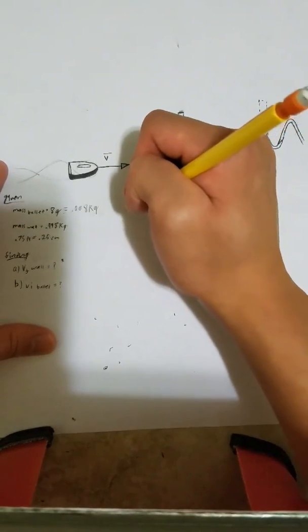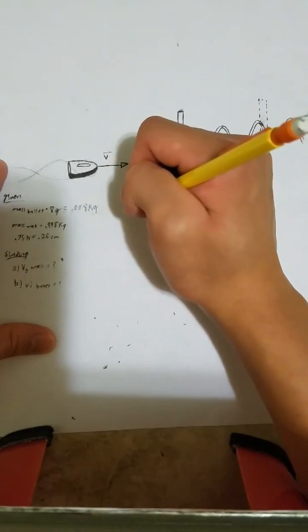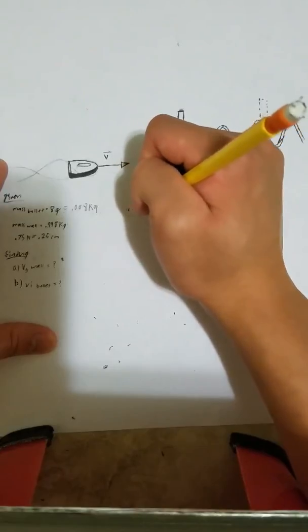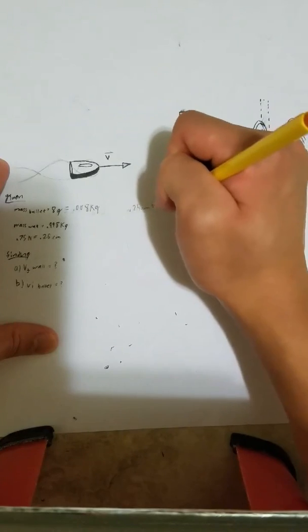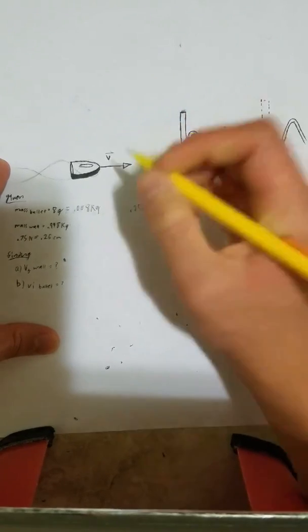First off, we need to convert the centimeters to meters, which is 0.25 centimeters to 0.0025 meters.